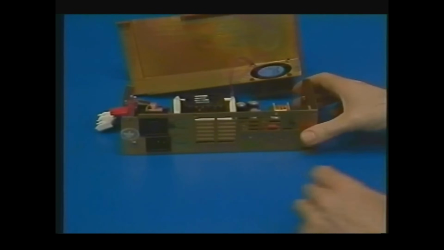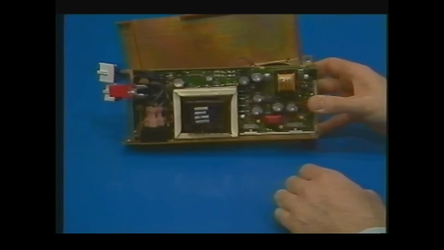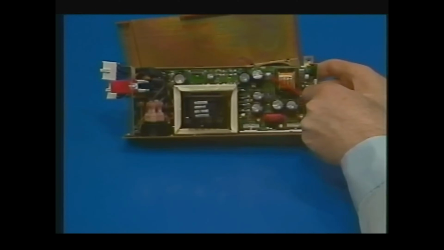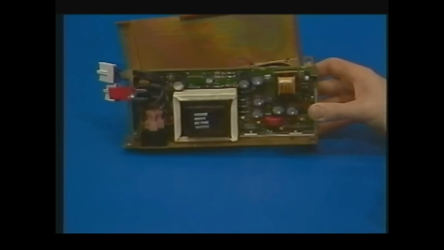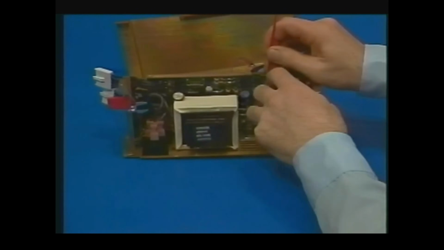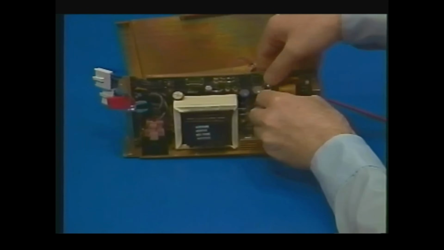Unplug the fan connector. Fuse F1 is located next to the on-off switch, and fuse F2 is located near the power supply fan connector J1. When you change a fuse, be sure to replace it with a fuse of equal value.